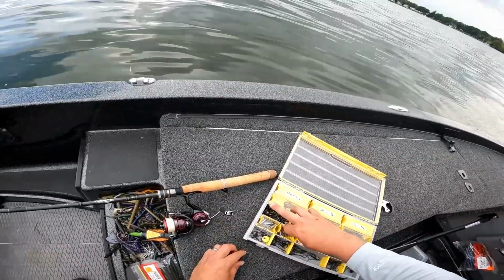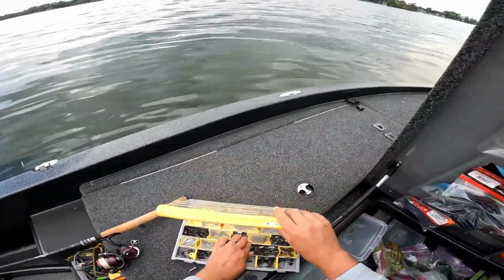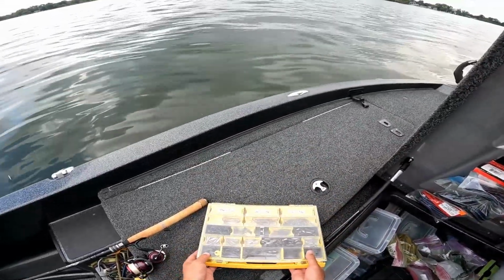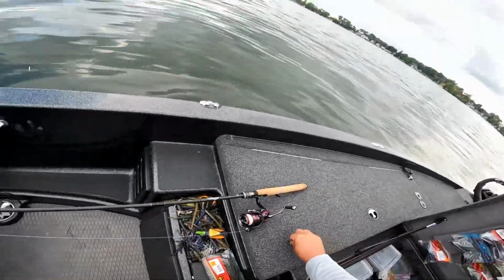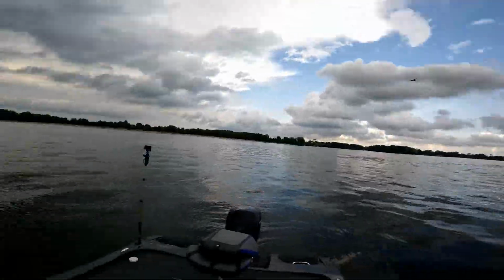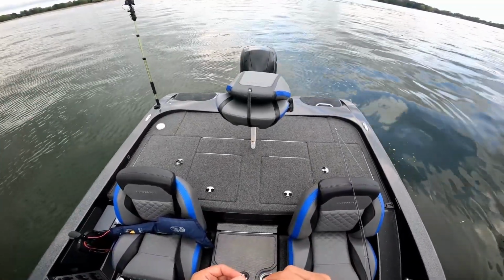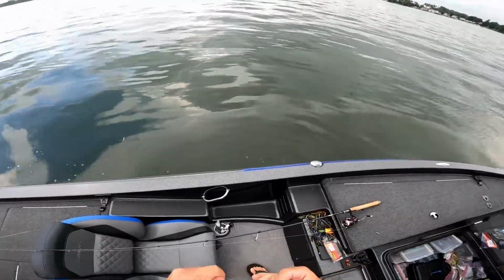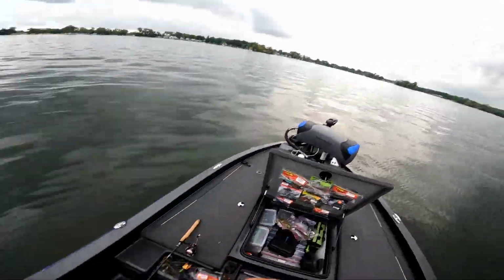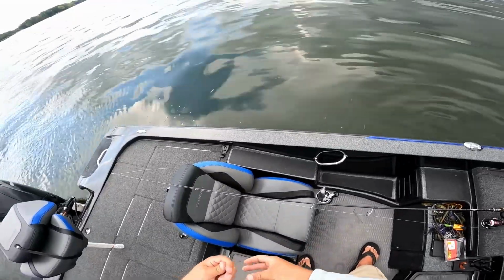I have not retied that since the last 2 tournaments, so it could have just been a weak knot, and that's definitely a mistake on my part. I really wish I would have retied it, but I still think we're going to catch some fish on that spot. There was definitely more than one there.